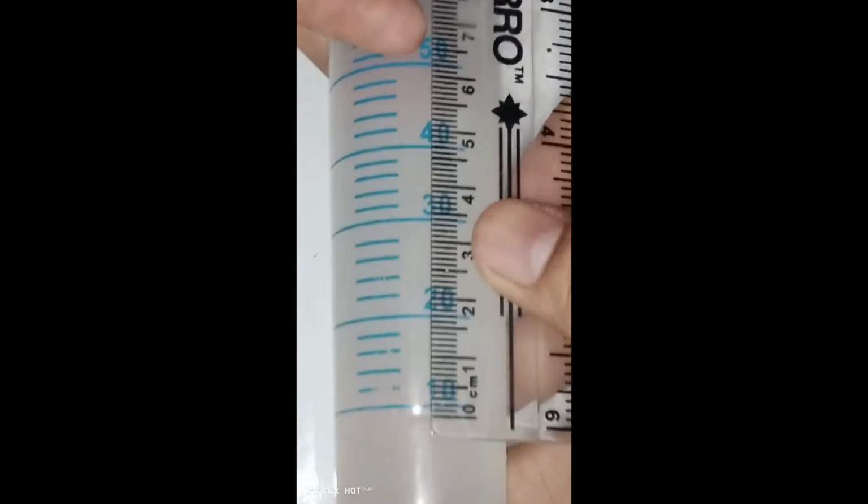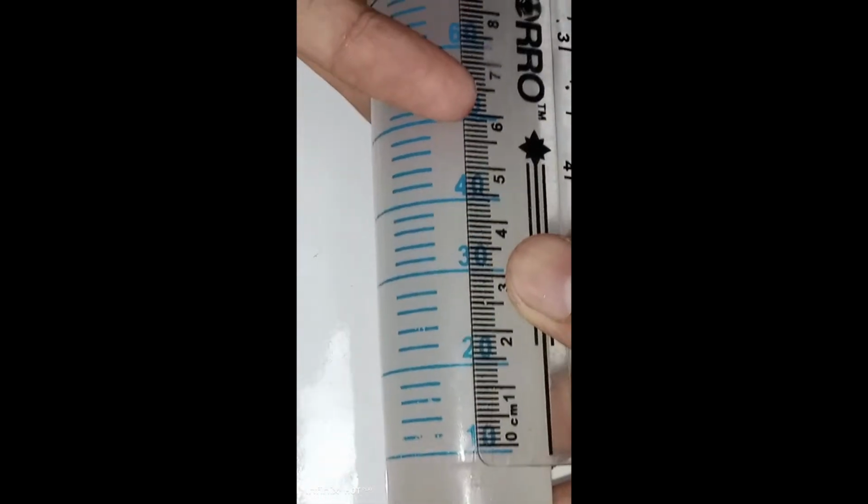I am putting this book aside and bringing a graduated cylinder in front of you. So here it is, our graduated cylinder. Again I have set my scale at 0.